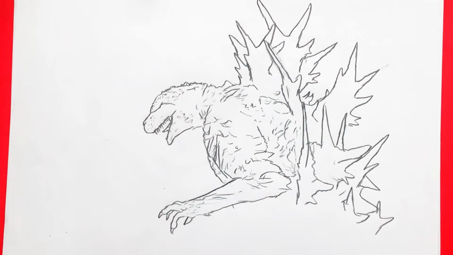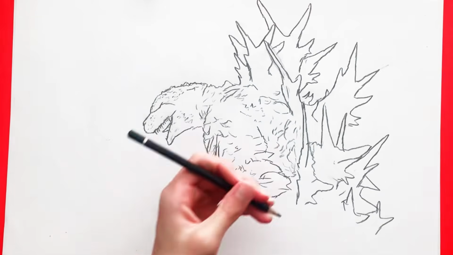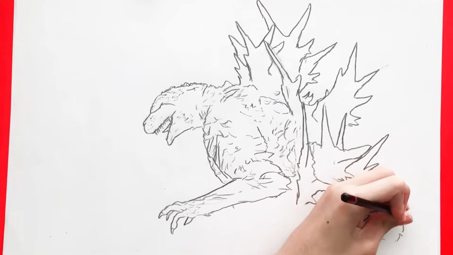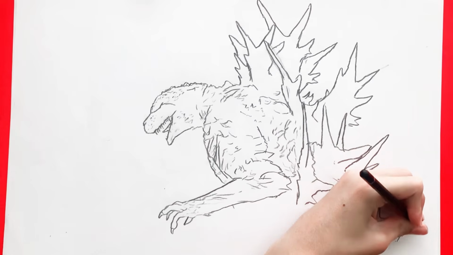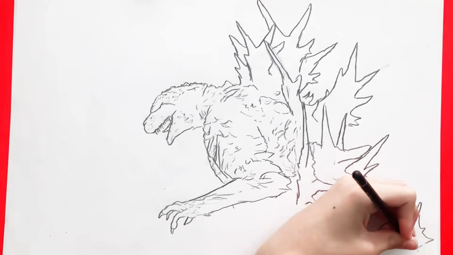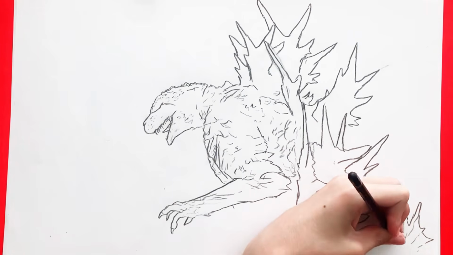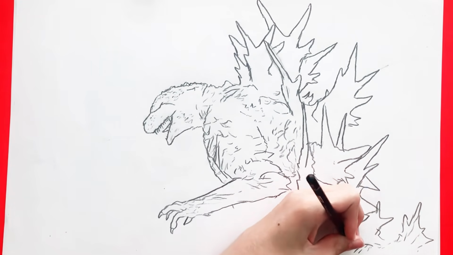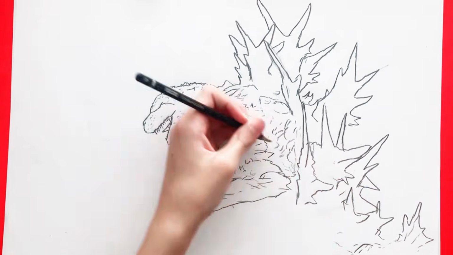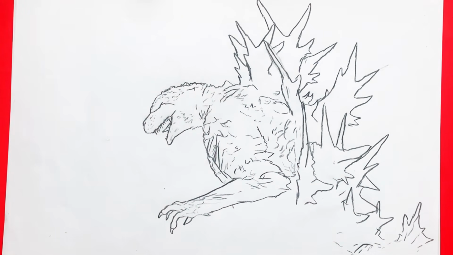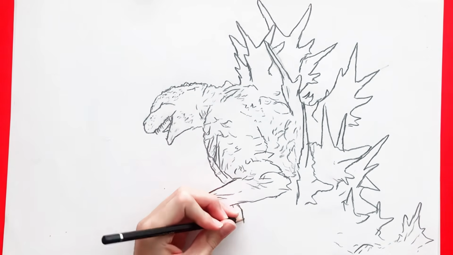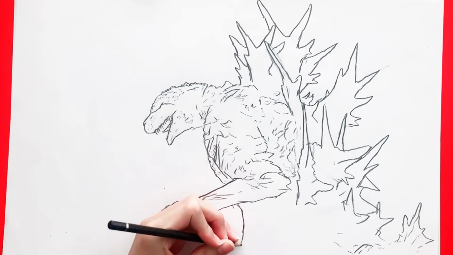So, the back is gonna be something like that. And, so yeah, you can't really see this part. So now I'm just gonna have his legs and that.